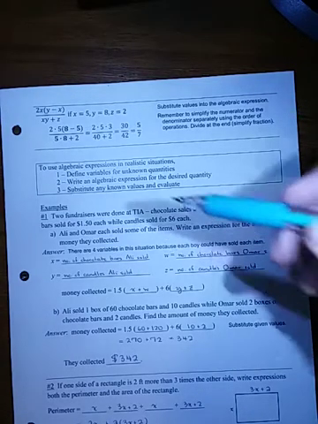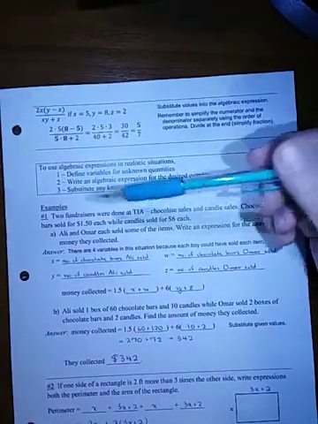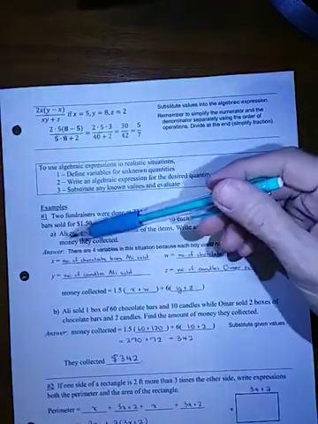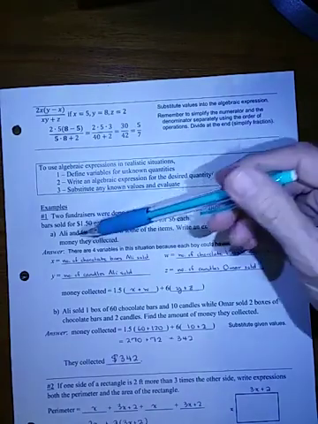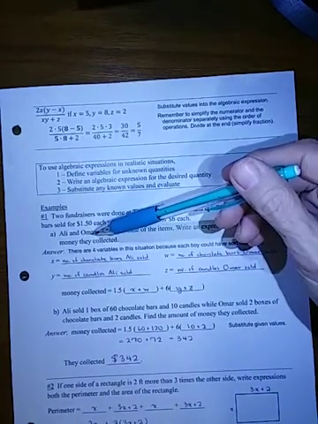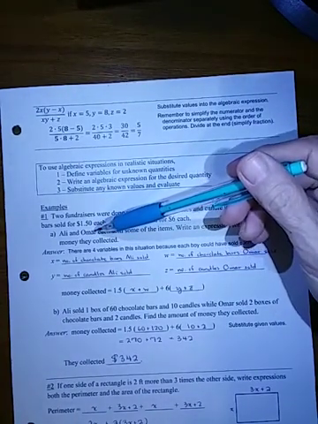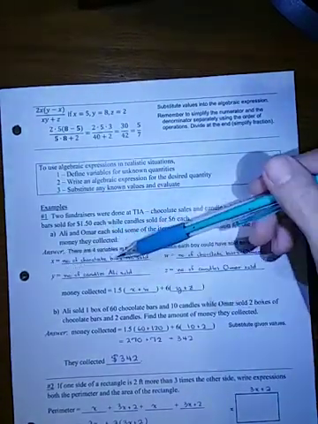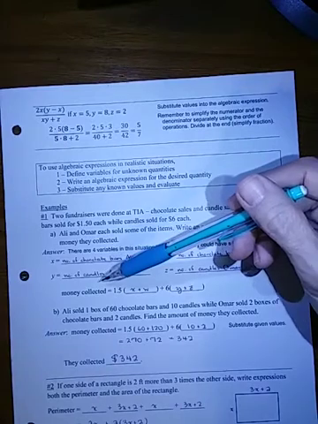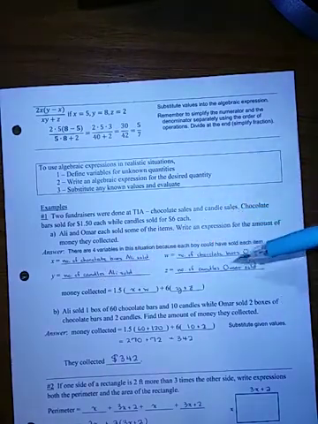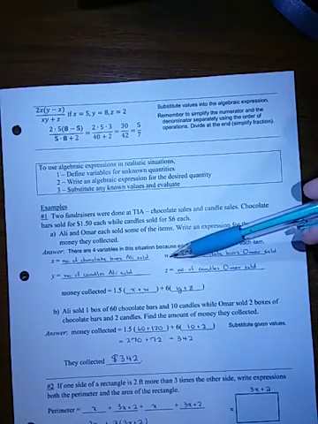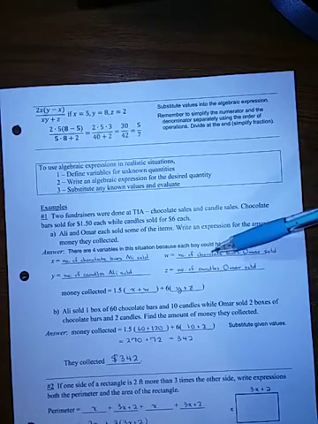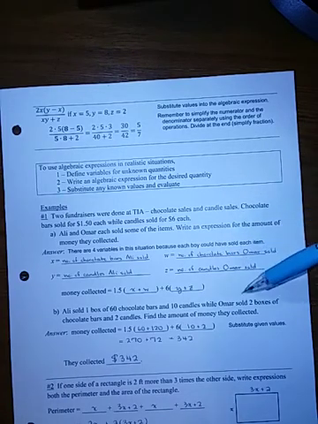So there are really 4 different things that we don't know. We don't know how many chocolate bars Ali sold, and we don't know how many candles he sold. We don't know how many chocolate bars Omar sold, and we don't know how many candles he sold. So if we let x and y be the number of chocolate bars Ali sold and the number of candles Ali sold, then for Omar we need 2 more variables, say w and z, the number of chocolate bars and the number of candles that Omar sold.